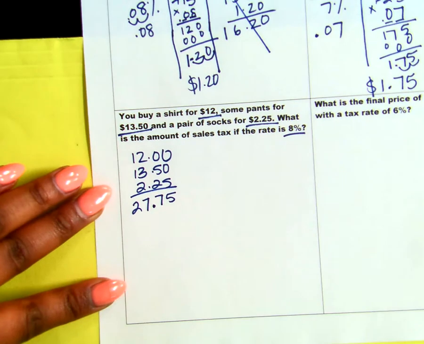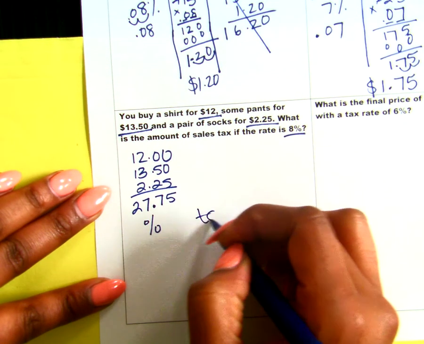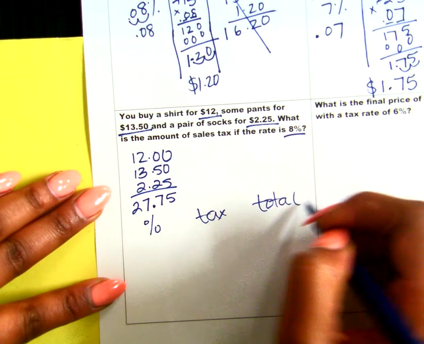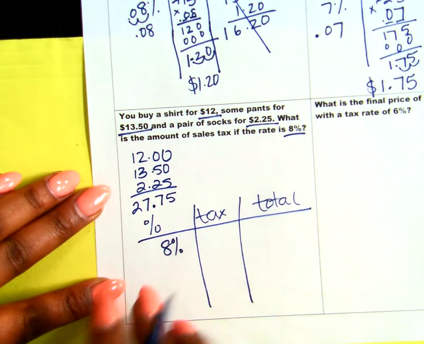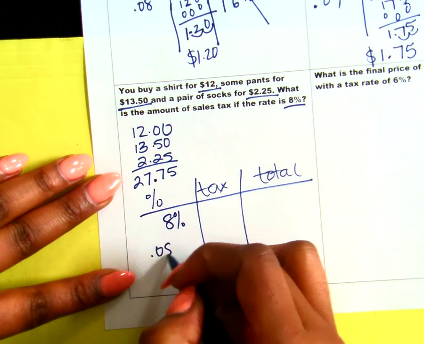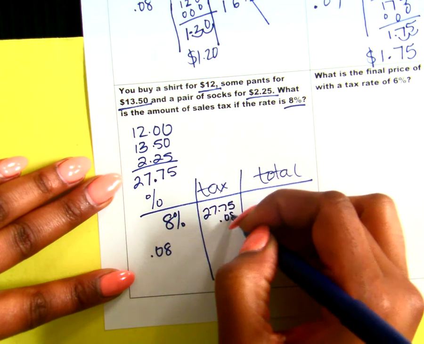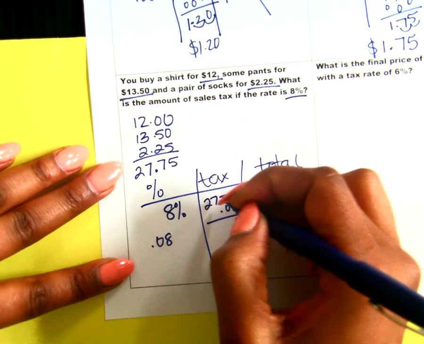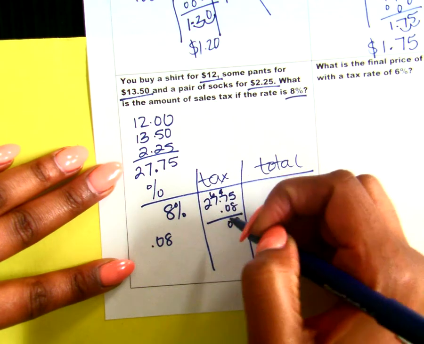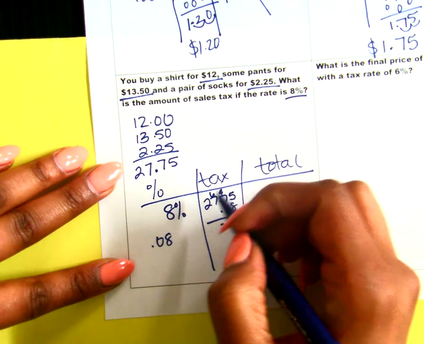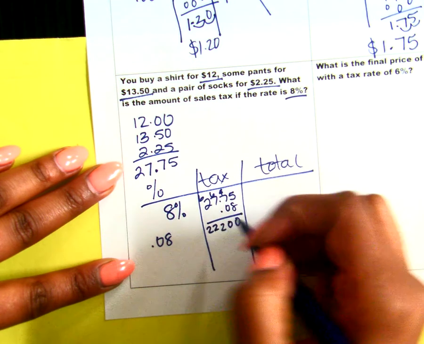Now let's go ahead and make our chart. I have my percent. I have my tax and total. All right. So 8%. Change that to a decimal, 0.08. My price was $27.75, and you multiply that times 0.08. 5 times 8 is 40. 8 times 7 is 56, plus 4 is 60. 8 times 7 again is 56, plus 6 is 62. And 8 times 2 is 16, plus 6 is 22, okay?